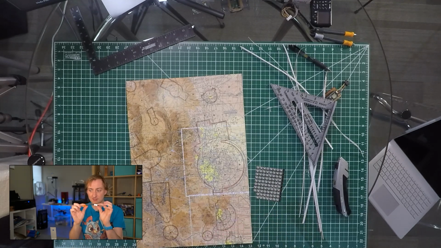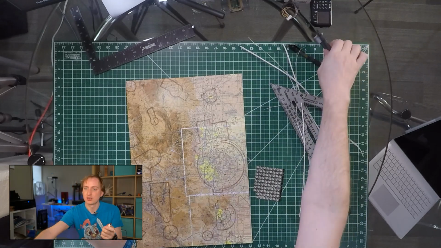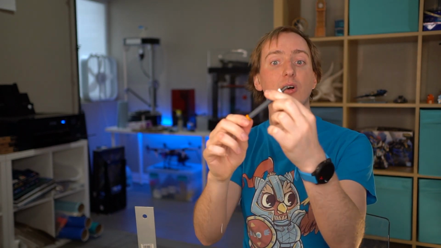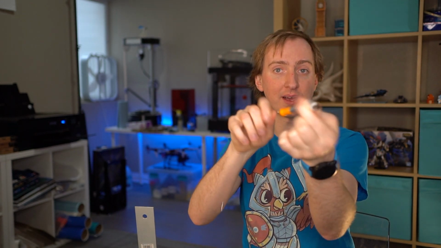So I have here a set of punches. These are just spring-loaded punches right here. And essentially what you do is you take them, place them on the paper, and pull them back, and that is the punching action. So I'm going to punch out some holes in this map over the airports that I want.